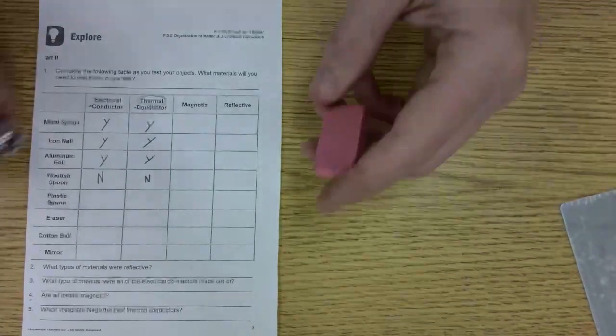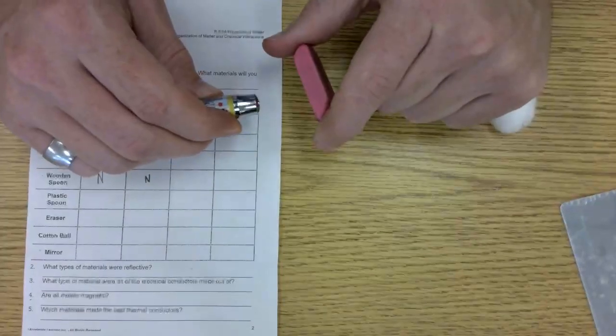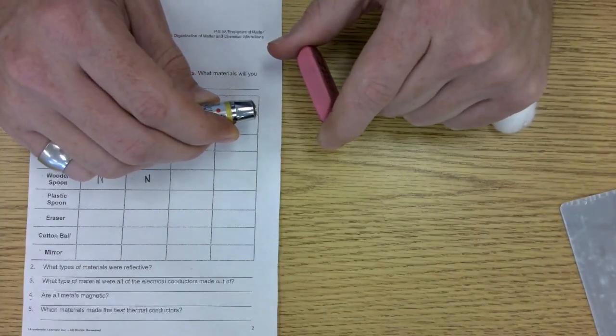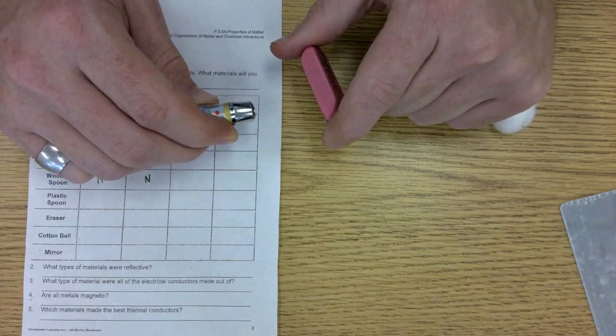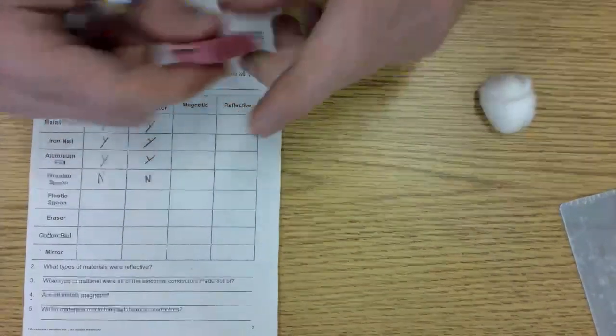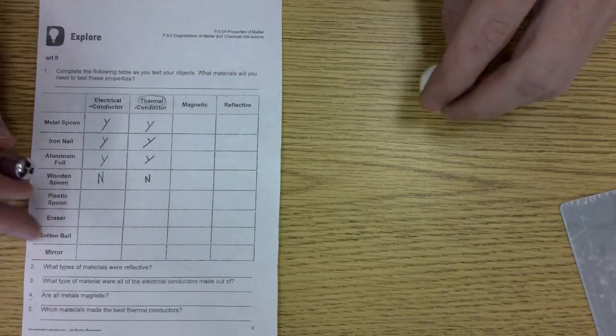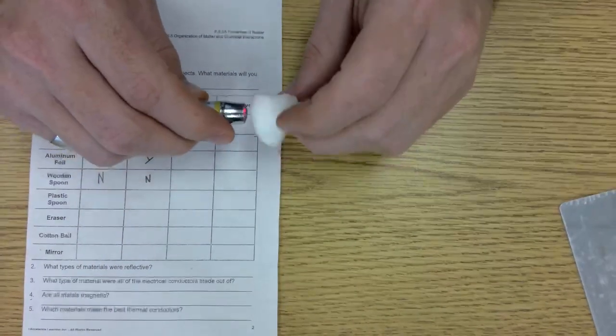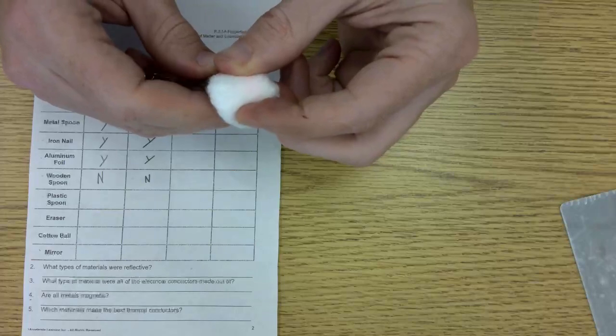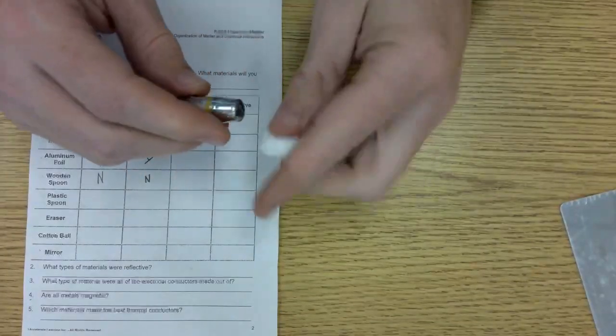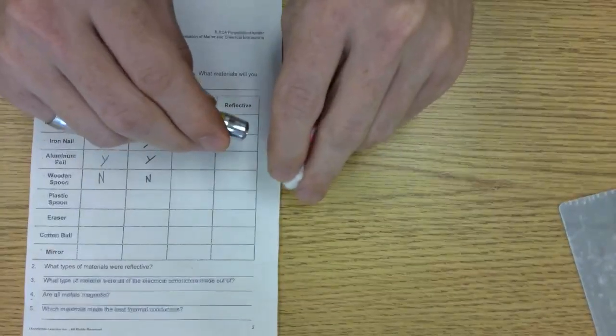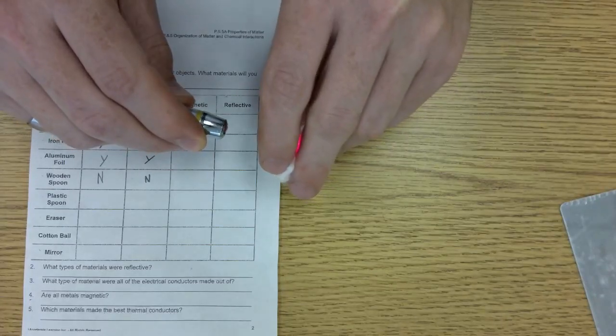An eraser, what do you think? Reflective or non-reflective? See, we're not getting any reflected light back onto the table, so the eraser is not reflective. What's next? Cotton ball. Definitely looks cool when you get the light shining into it, but this is not reflective.